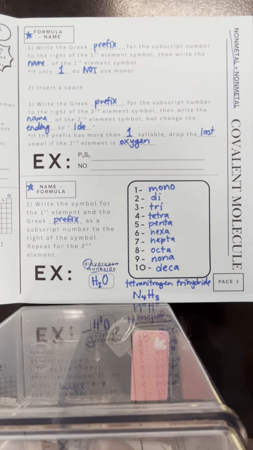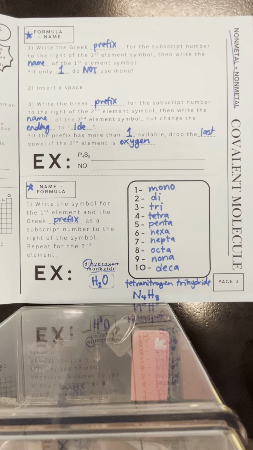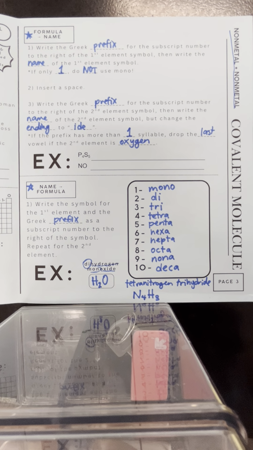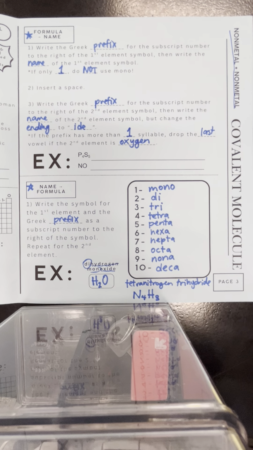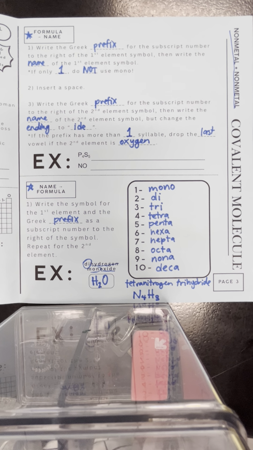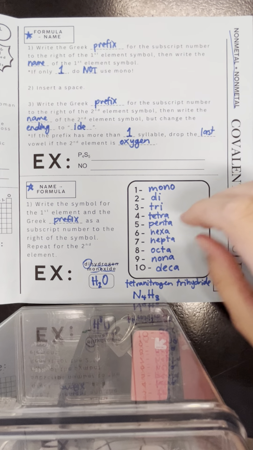We say carbon monoxide because we get rid of that O in mono. If we said it was 6 oxygens, we'd say carbon hexoxide, not carbon hexaoxide. Okay, if you need further help with that, just shoot me a message on your email or come see me and I can help you out there.